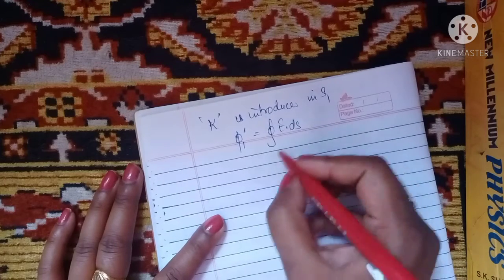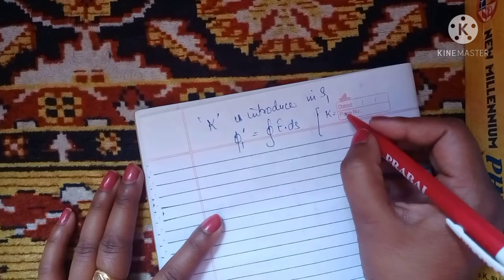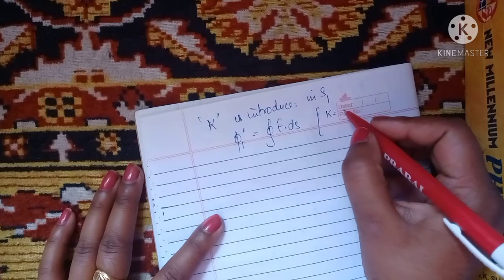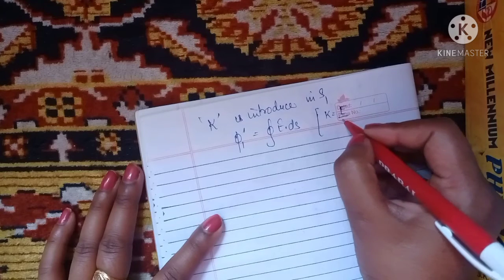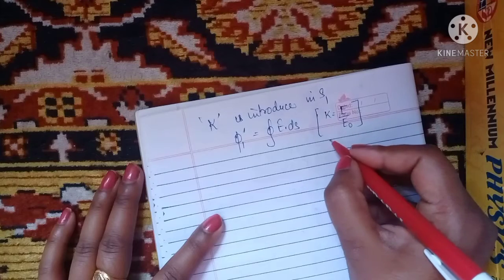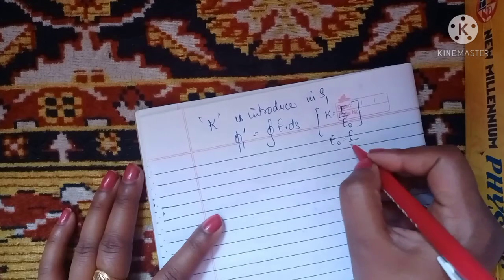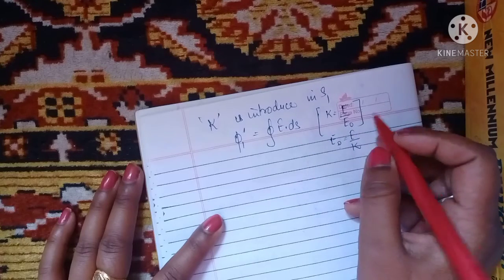Now we know that K, the dielectric constant, is E upon E naught. So if we have to calculate E naught, then it is equal to E by K. E naught is nothing but the applied electric field, here it is E.